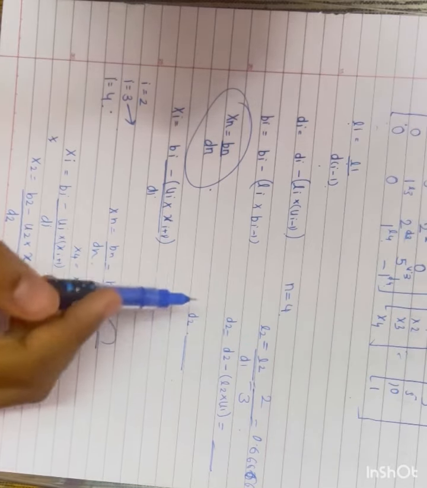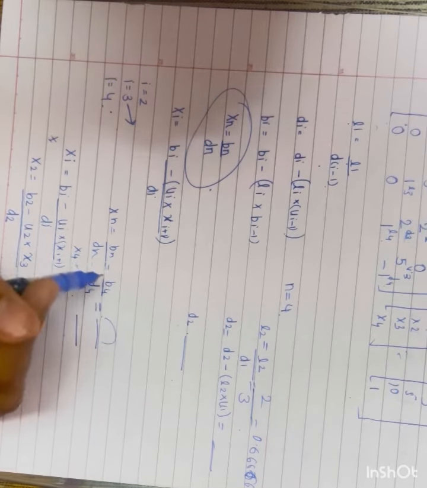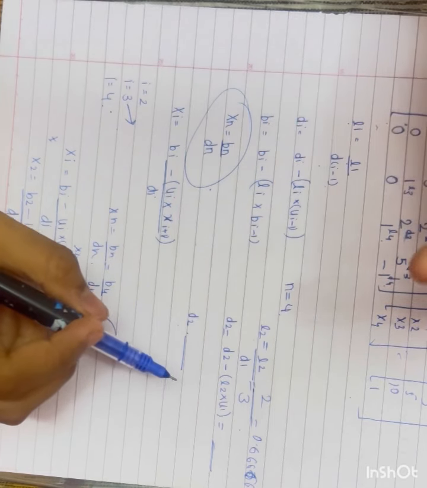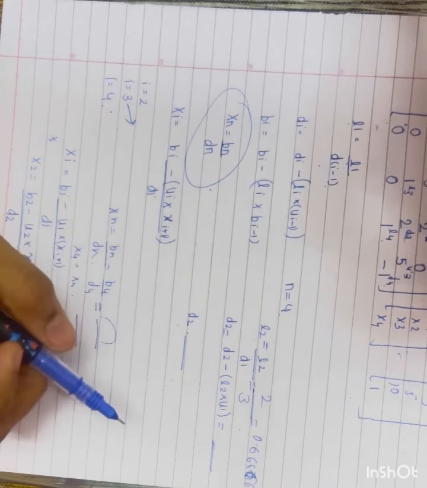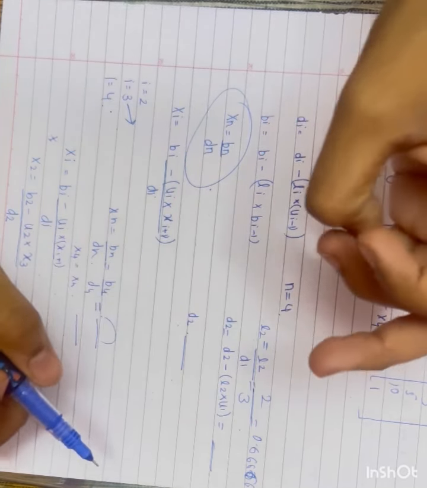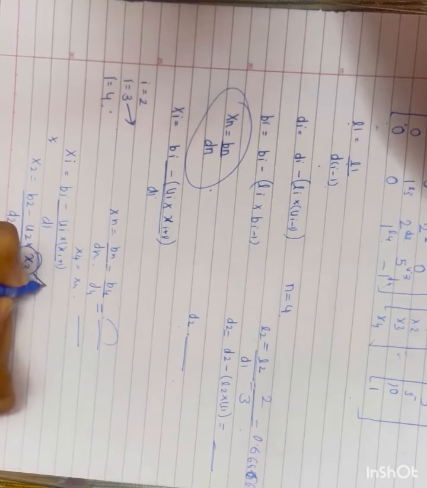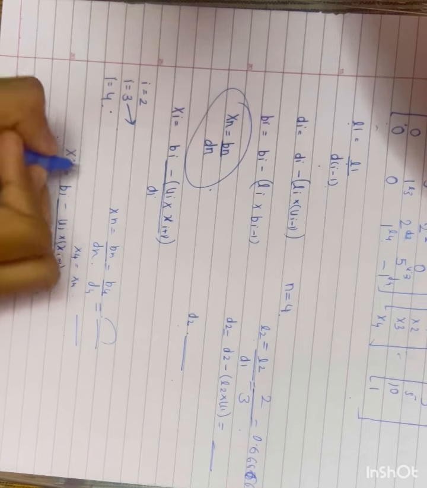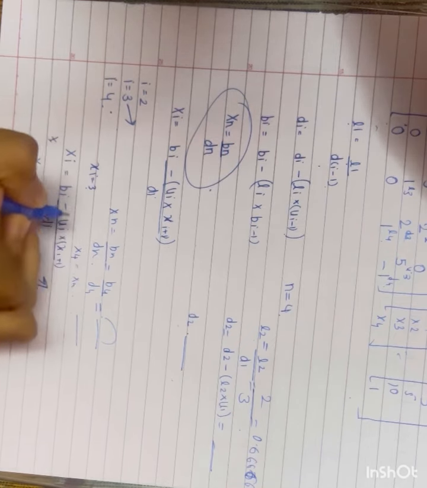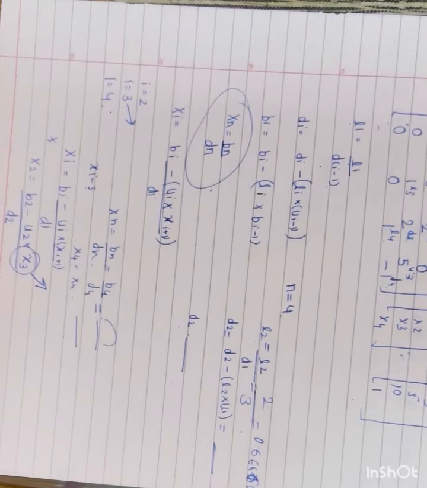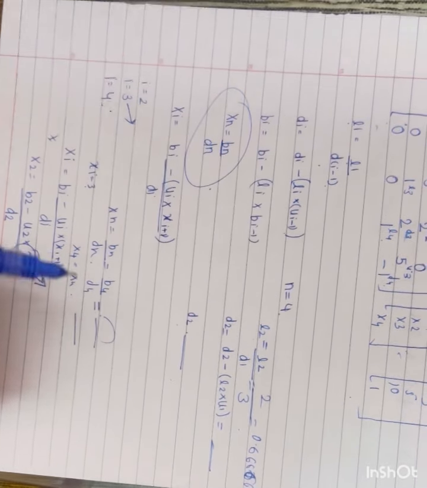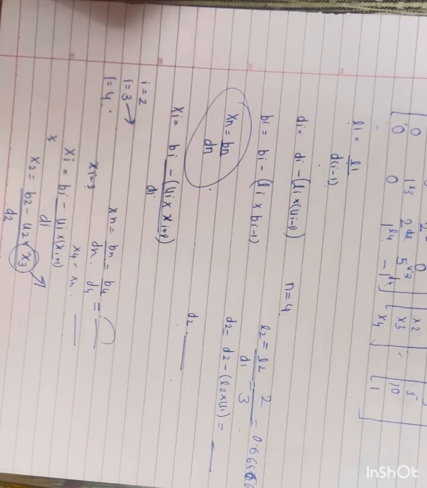So now D2, B2, U2, you already have, that you all have calculated, right? But X3 will be calculated only if you have solved i is equal to 3. And when you calculate i is equal to 3, you need i is equal to 4 for that.